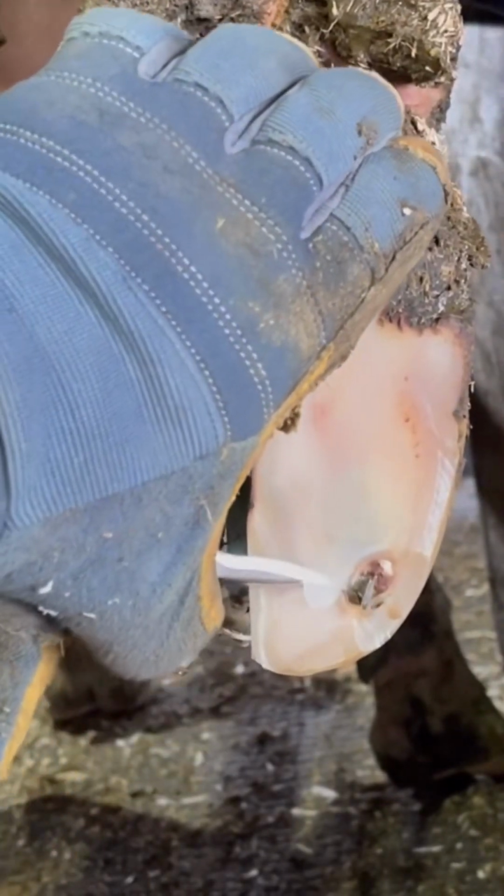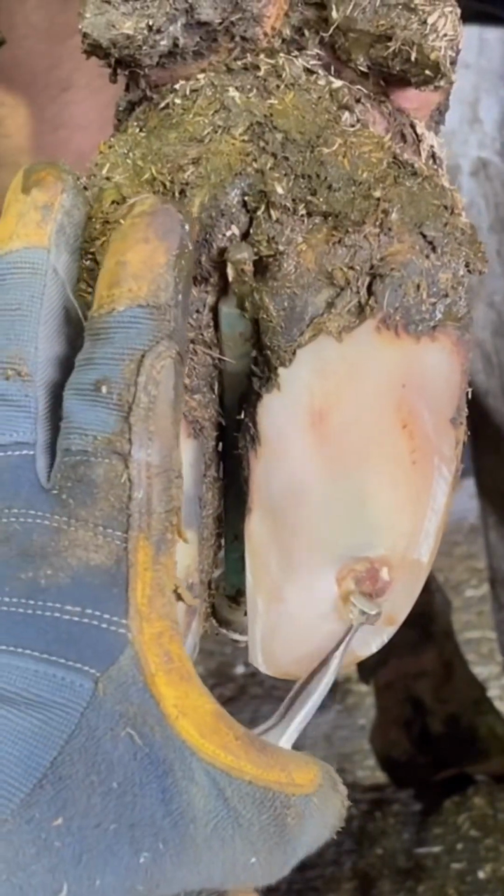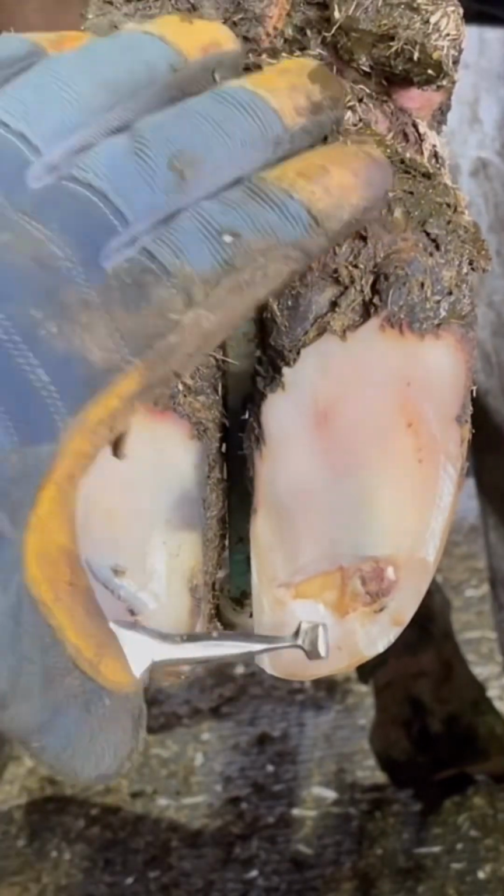Well, it comes down to two variables primarily: the amount of corium disturbed and the duration of time since the insult happened. Now the corium disturbance part, well, that makes perfect sense, right? But why the duration? Why would that affect the amount of separation there is?